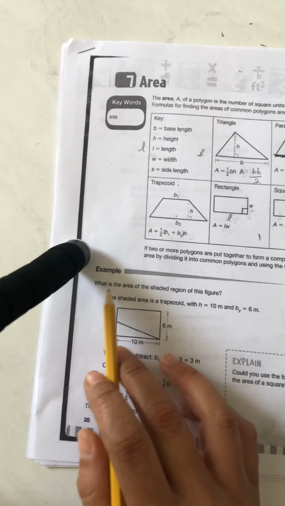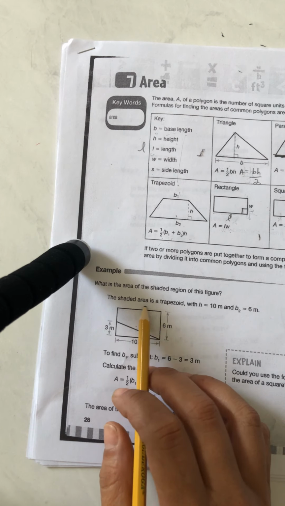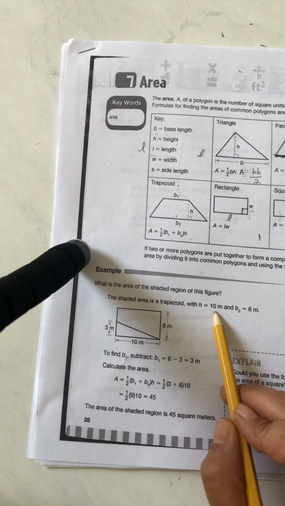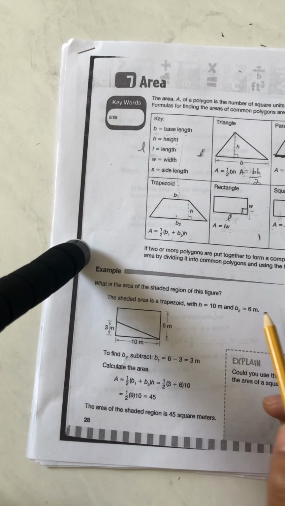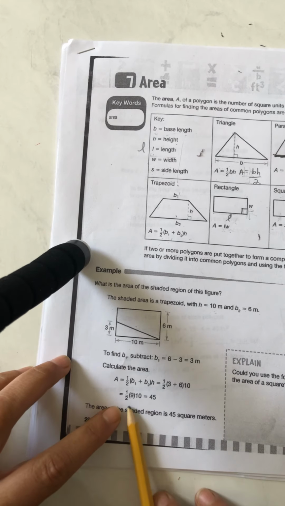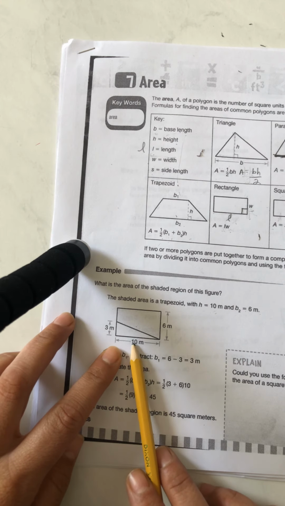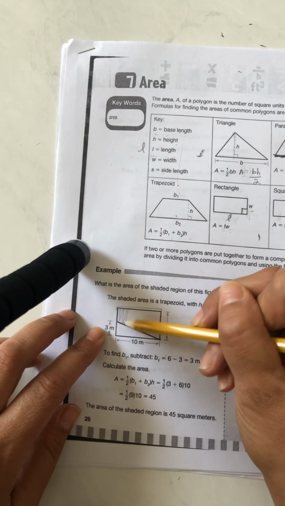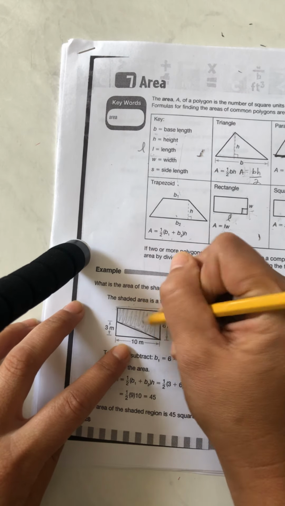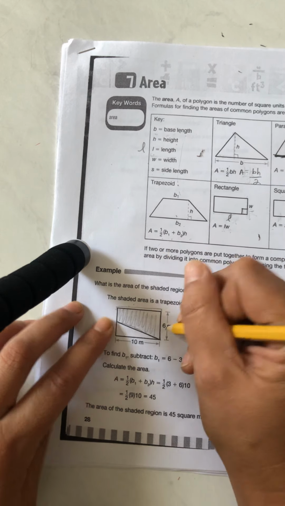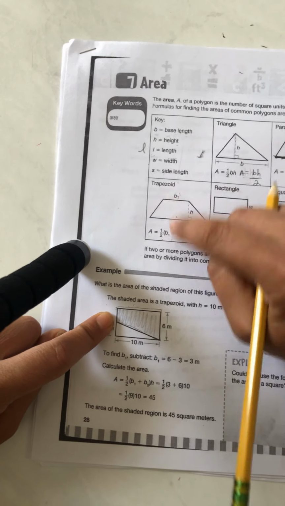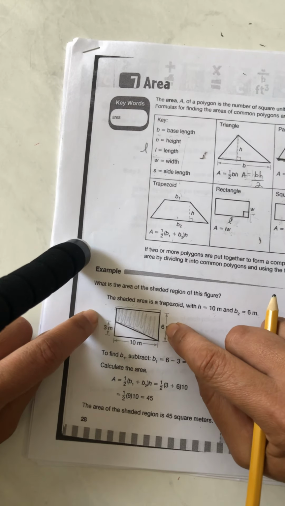All right, let's see what the work is here for us. What is the area of the shaded region of this figure? The shaded area is a trapezoid with H that equals 10 meters and B2 equals 6 meters. So what's kind of cool here is, what are we trying to do? The trapezoid. So this is the trapezoid we're doing, right? The shaded area, okay? So now I know that these are my two bases, the ones that have to be parallel to each other.